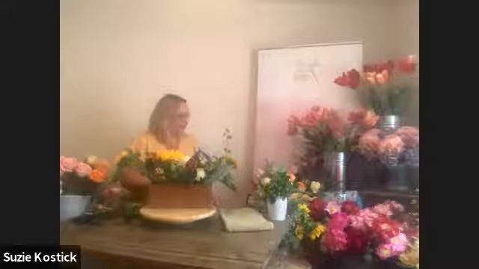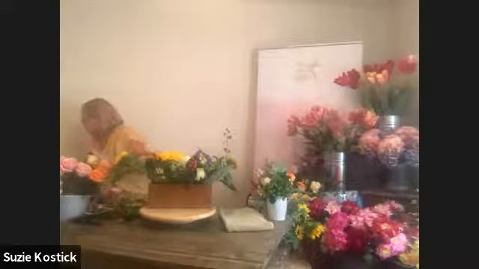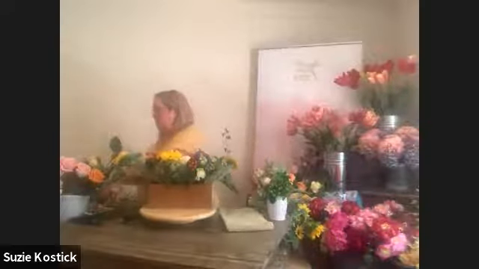Okay, what else? I've got some beautiful stuff here. What do I want to add to it now? How about all these beautiful orange roses? I love the orange roses, and they're light enough that I can bury a couple down in to give me that depth and texture. And these are opening up so beautifully.